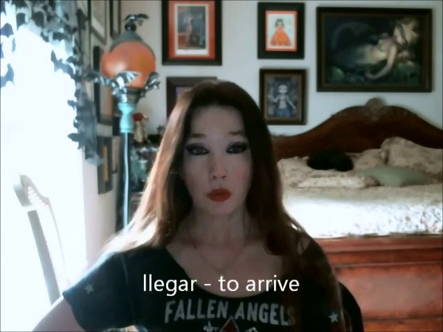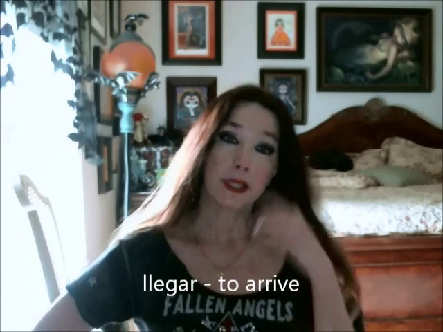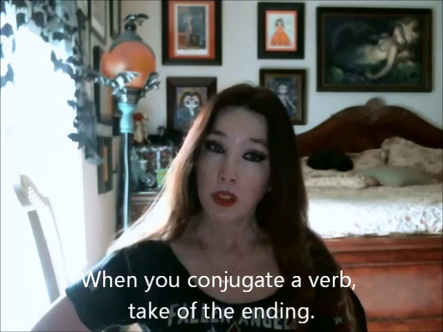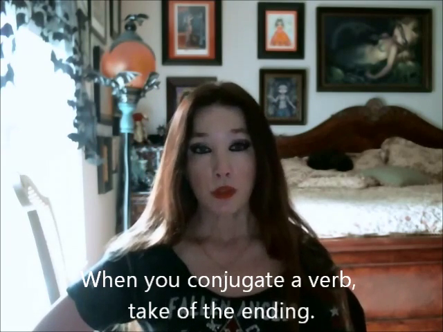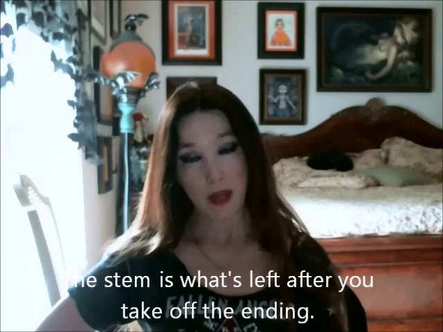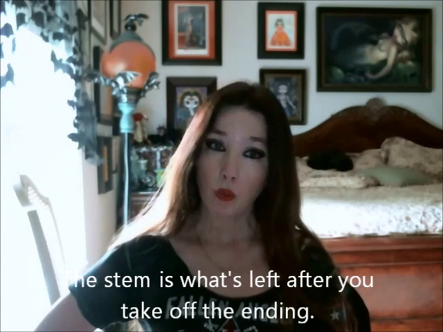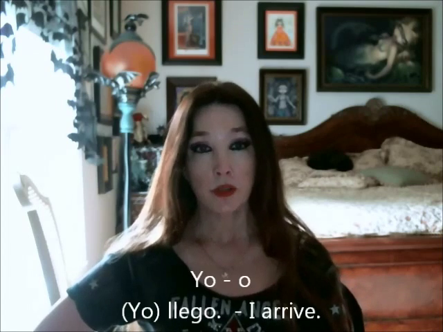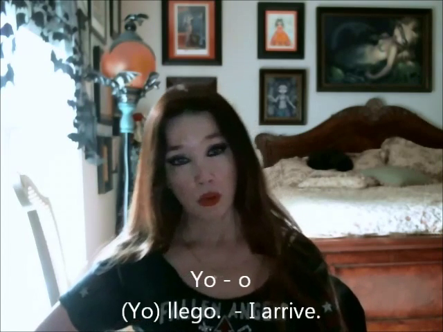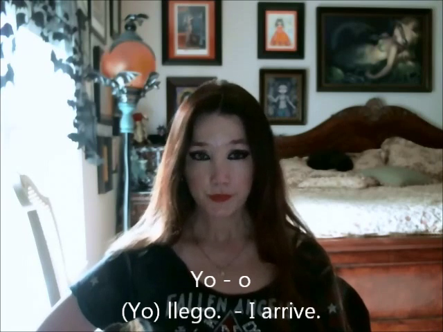So when you conjugate a verb, when you make the verb agree with the subject, you first take off the ending of the infinitive. So we're going to start with the verb llegar, which is to arrive. So when you conjugate, take off that AR, and what's left after you take off the ending is called the stem. So you're going to add the ending for the yo form to that stem. And for yo, which is I, that ending for an AR verb is O. So you're going to add an O to that stem, and it becomes llego. Llego is I arrive. All right.